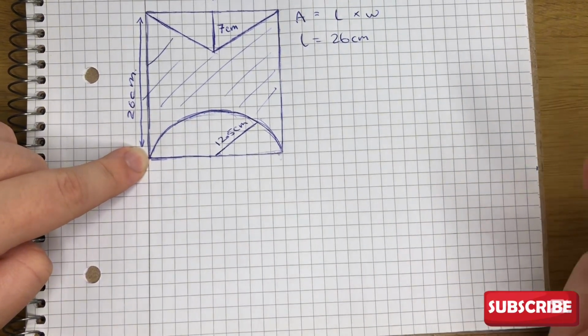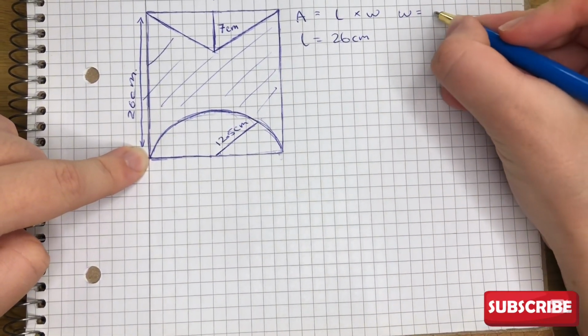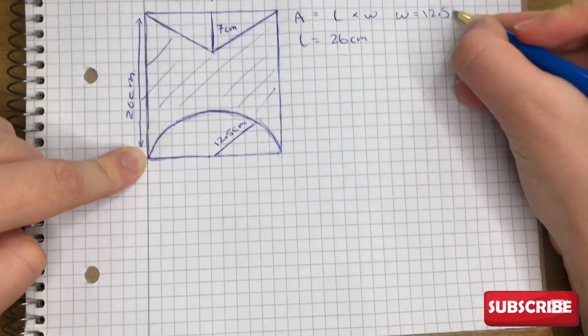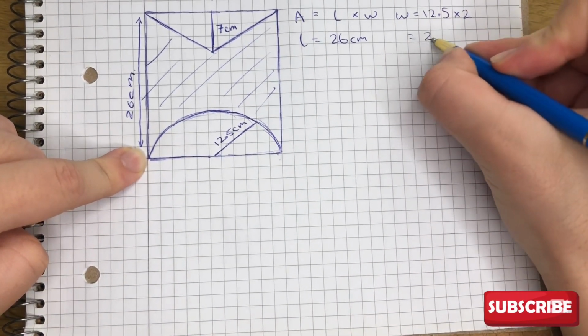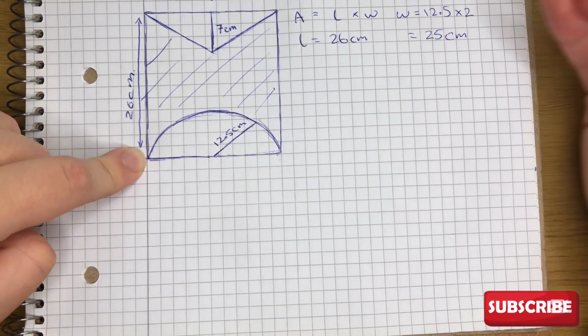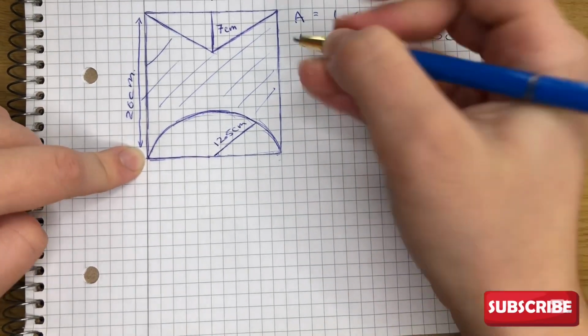So our width would be 12.5 multiplied by 2, which gives us 25 centimeters. So we have our length, we have our width. Now we need to multiply.